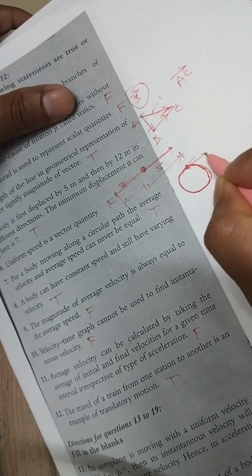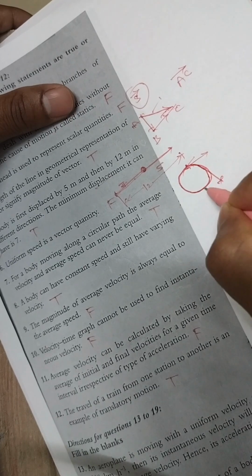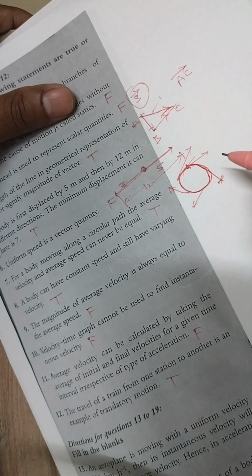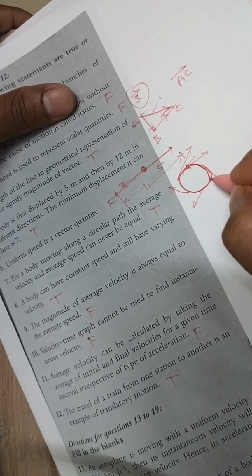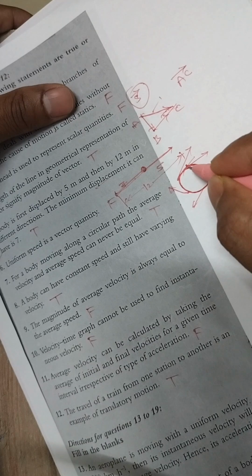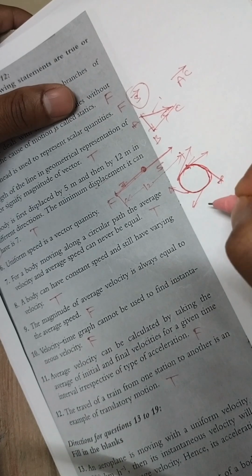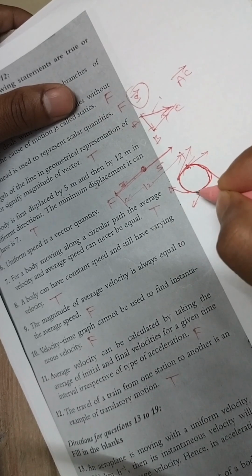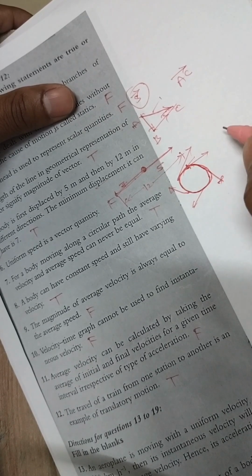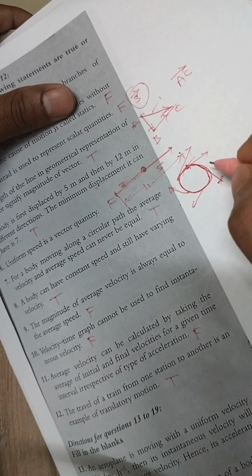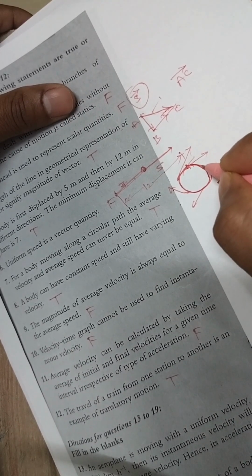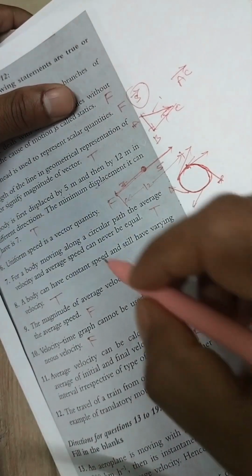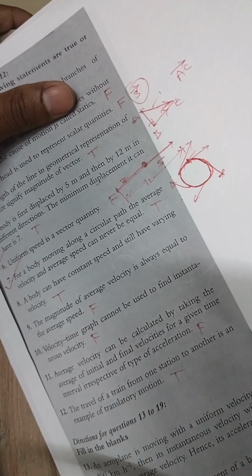If suppose the body is here, then direction is here. If the body is here, direction is here. Body is here, direction is here. So at each and every moment, speed may be the same, but direction is different, and velocity is combining the magnitude and direction. So at every point, velocity is different. So we can say that average velocity and average speed can never be equal, never, not even at a single place. So this statement is completely true.